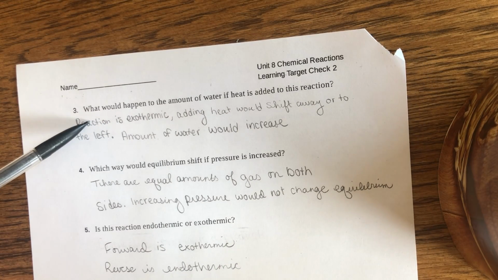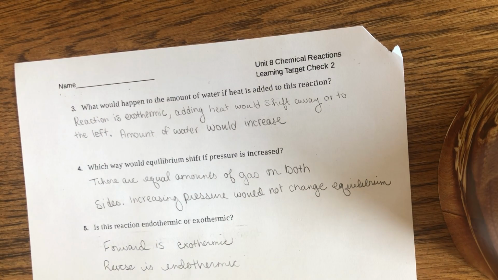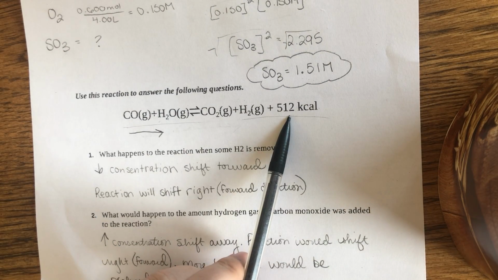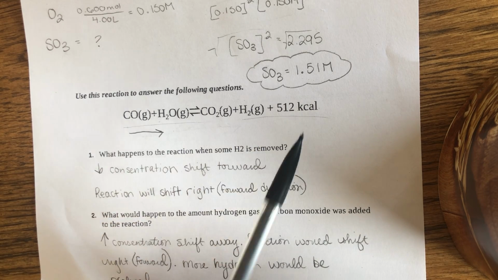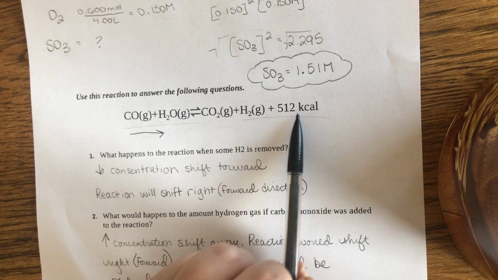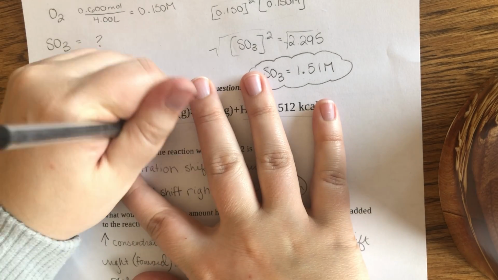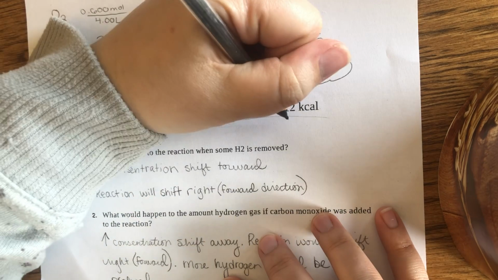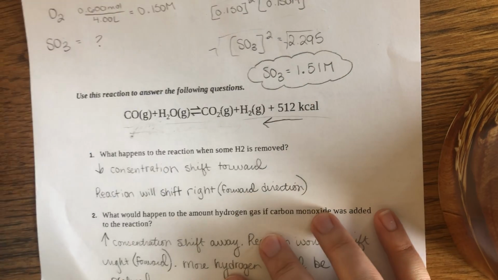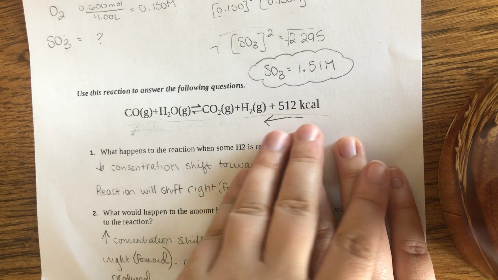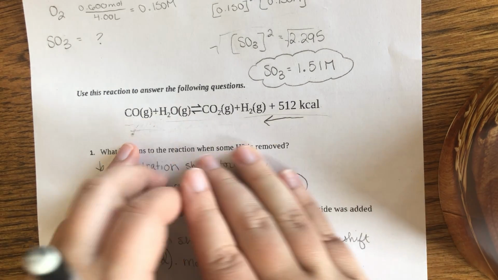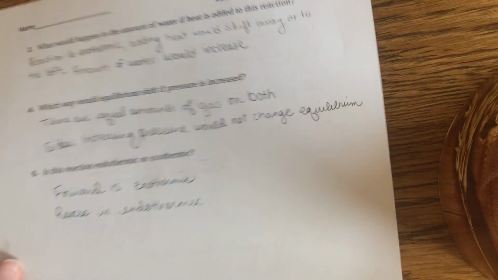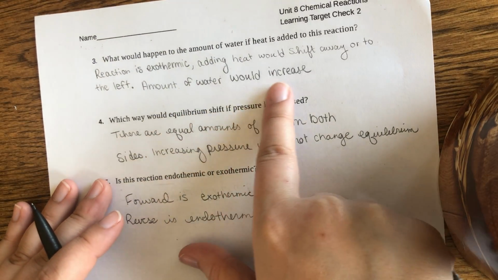Flipping over here, this one asks, what would happen to the amount of water if we added heat? So our heat is right here in the equation. It's this 512 kilocalories. If I raise the heat, that's just like adding a substance. So when we raise concentration, we shift away. So we would shift away from the temperature increase. This would shift to the left, which would mean the reverse reaction is happening at a quicker rate, which would raise the amount of water produced. So the amount of water would increase.